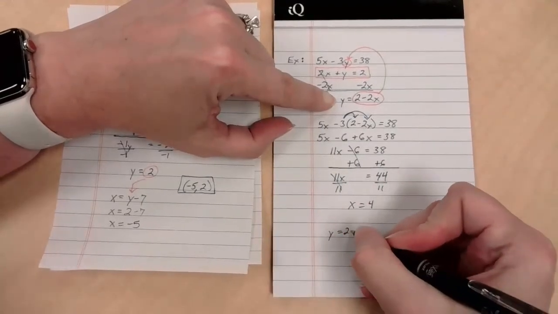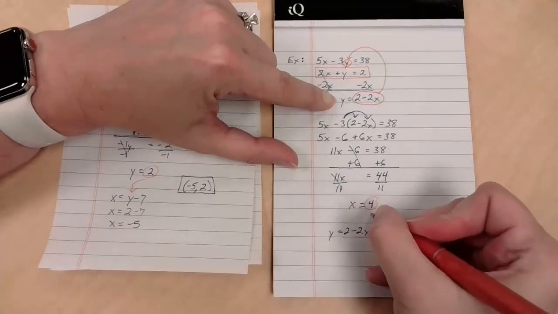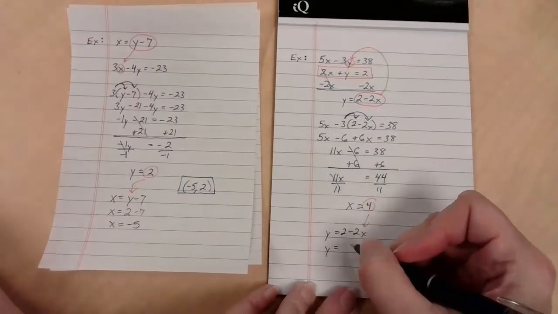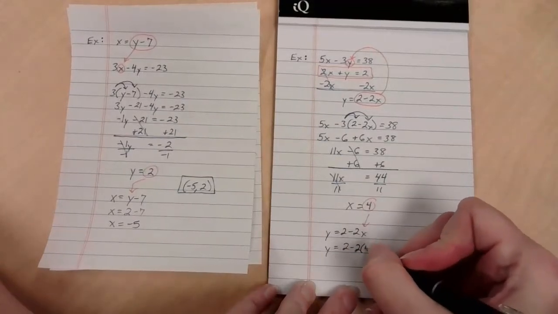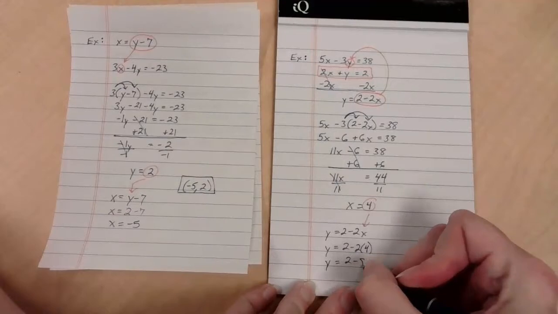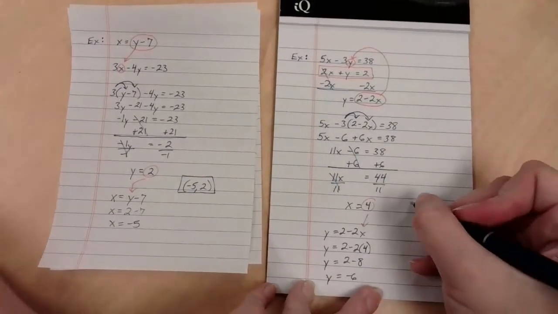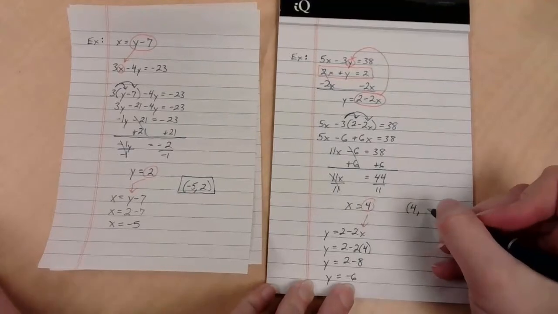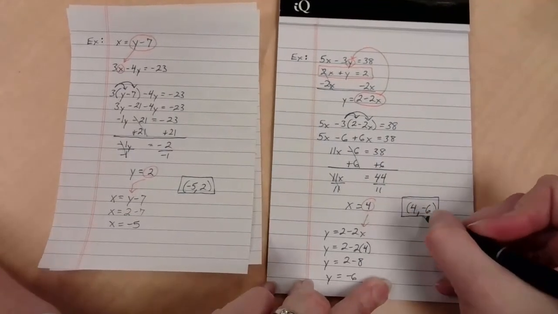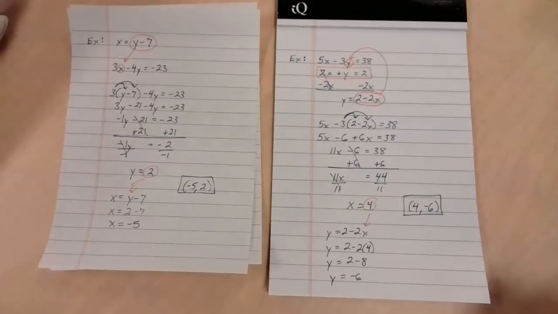y equals 2 minus 2x, and I'm just going to say, hey, I now know that x equals 4. I'm going to throw that right in there in place of x. So y equals 2 minus 2 times 4. 2 times 4 is 8, which means that y equals negative 6. And I have my ordered pair. My x is 4, and my y is negative 6. Again, this is the point that works in both equations. That's why it is the solution to the system. It solves both at one time.